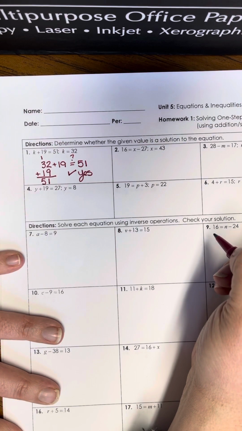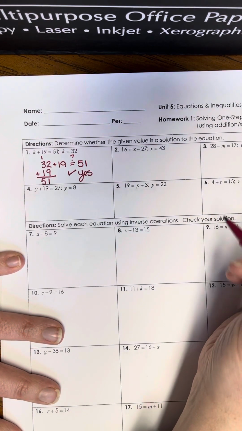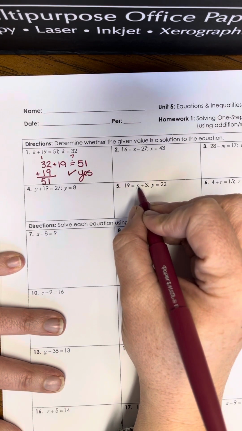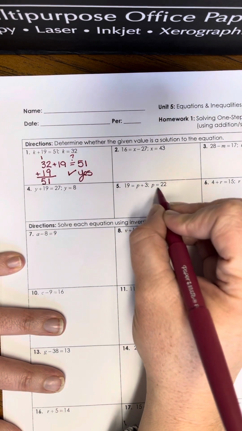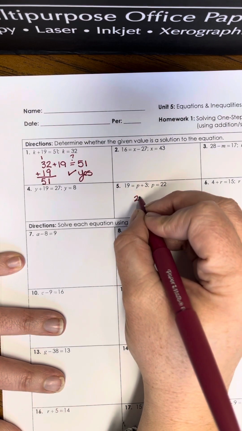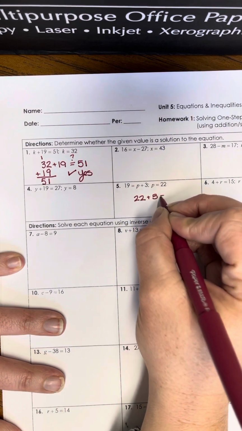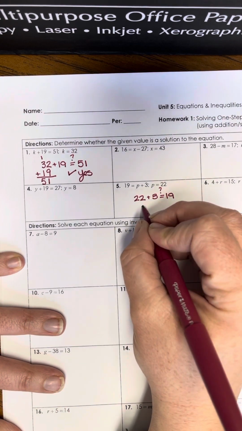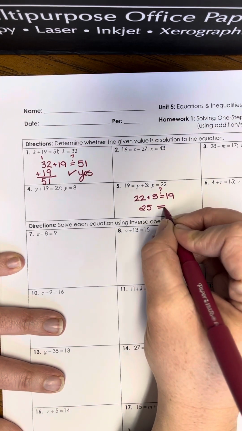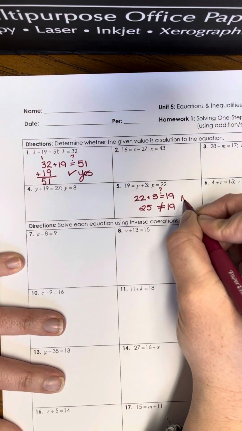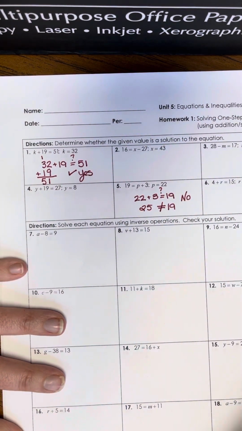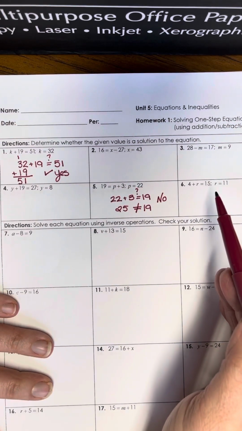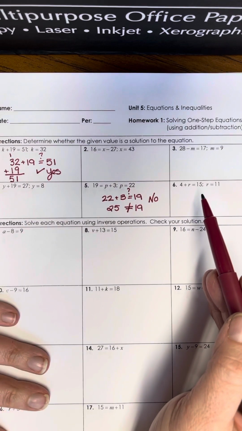Now, if I look at another one, let's do number 5. 19 is equal to p plus 3, where p is 22. So we want to know, is 22 plus 3 equal to 19? Well, 22 plus 3 gives me 25. That does not equal 19, so no, that is not the solution. So you're going to do the other 4 very similar. Substitute it in and see, does that give us a true equation?